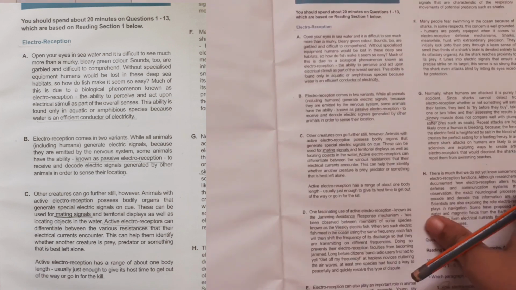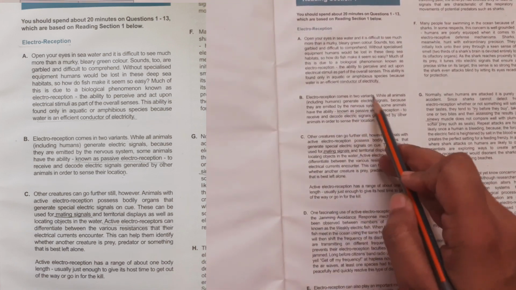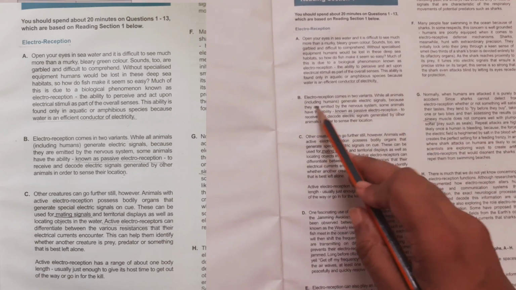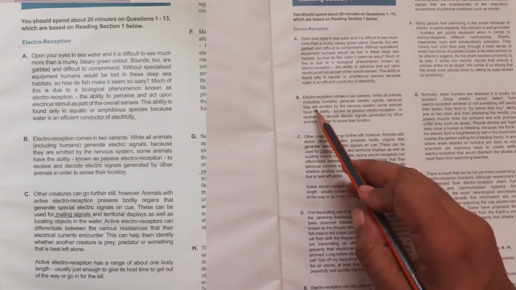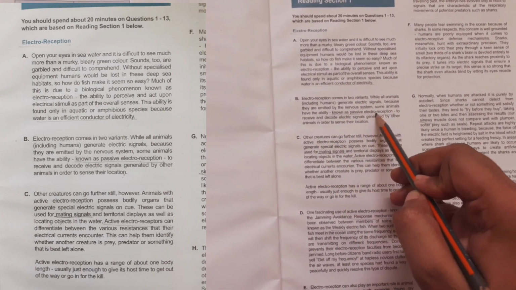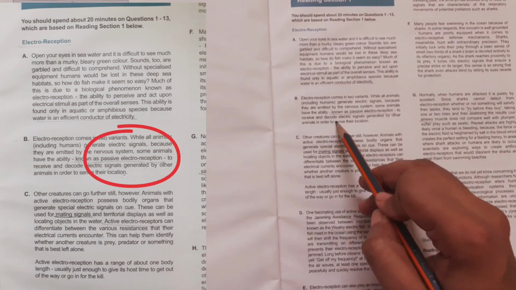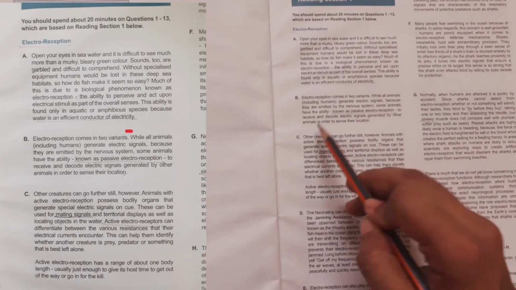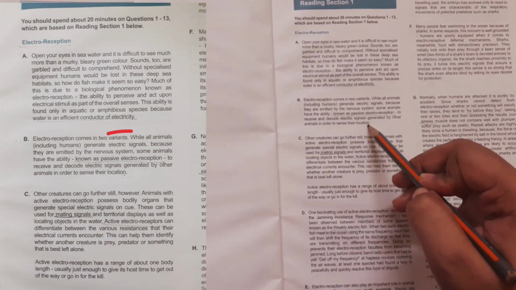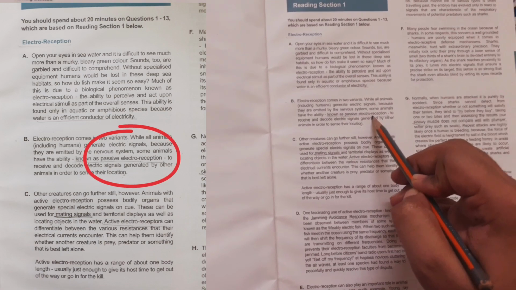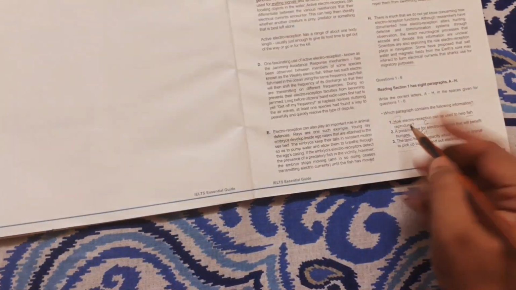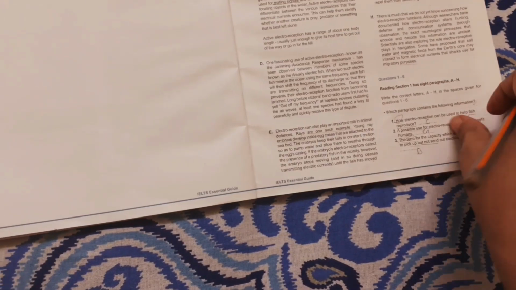Here in B, you can see electroreception comes in two variants. While all animals, including humans, generate electrical signals because they are emitted by the nervous system, some animals have the ability known as passive electroreception to receive and decode electrical signals generated by other animals in order to sense their location. So the term is passive electroreception. So the answer is passage B. Okay, then we will see the remaining questions.